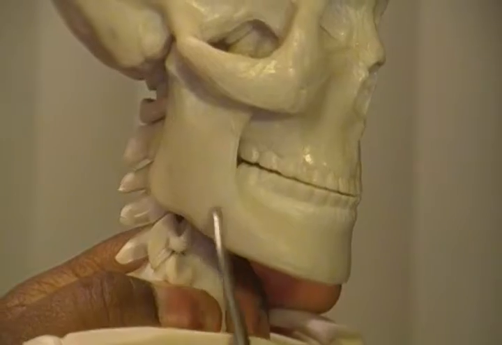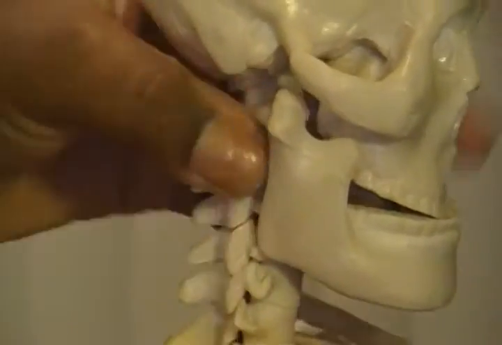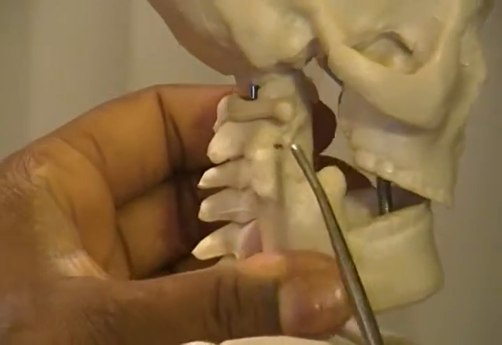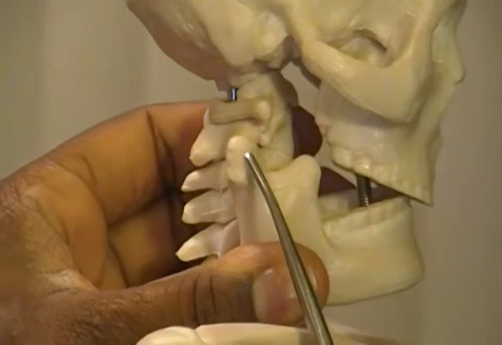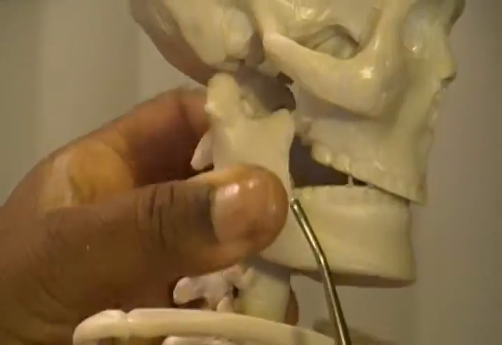And the mandible, here is the body of the mandible, here is the angle of the mandible. Here is the ramus. This part is the ramus of the mandible. This is the mandibular condyle. This is the mandibular notch, and this is the coronoid process.